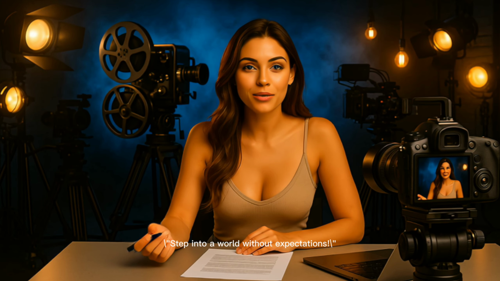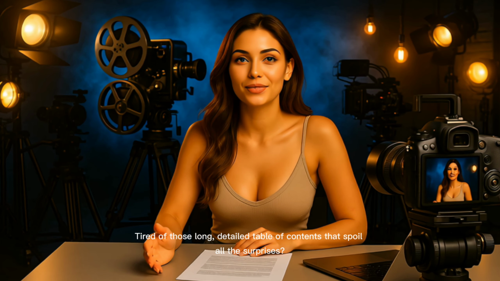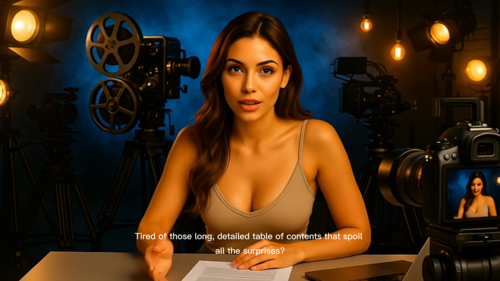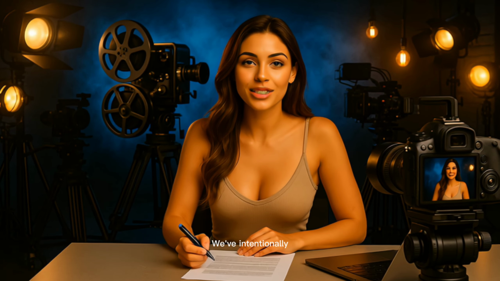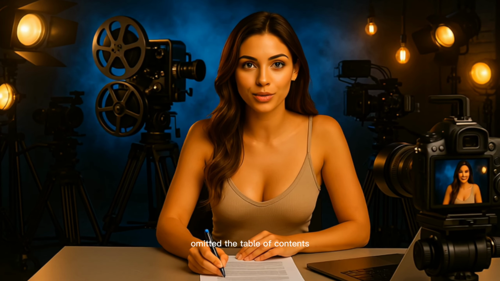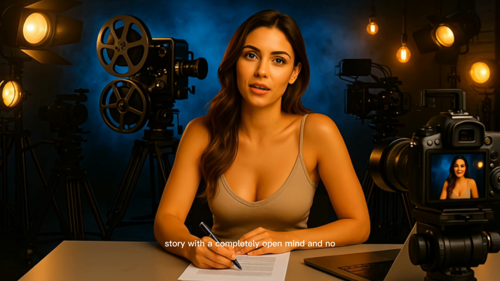Step into a world without expectations. Tired of those long, detailed table of contents that spoil all the surprises? This time, we offer you a different experience. A book with no table of contents at all. We've intentionally omitted the table of contents to allow you to enter the story with a completely open mind and no preconceived notions.